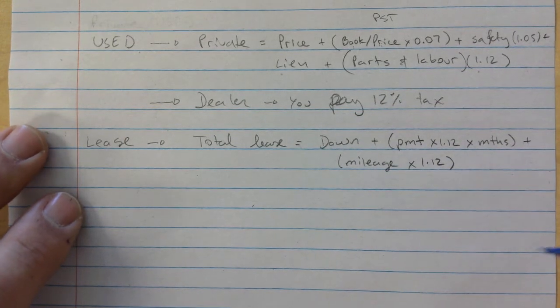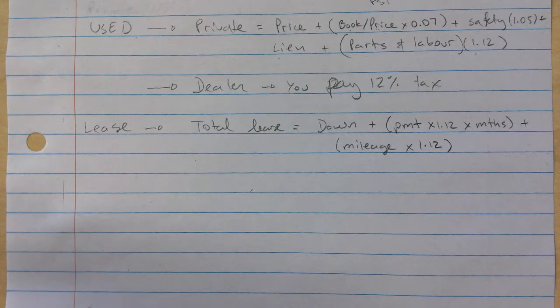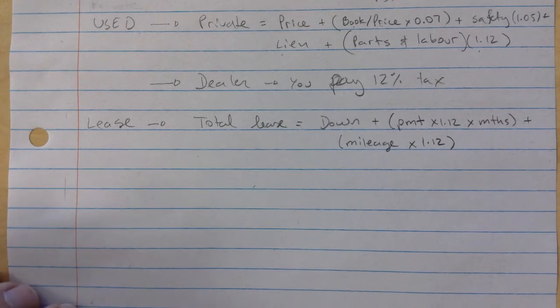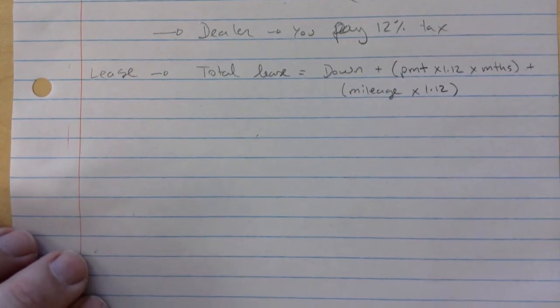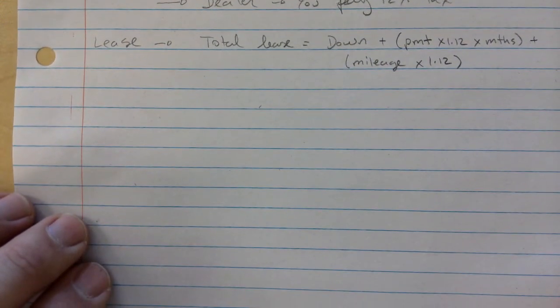So you would have to figure out mileage, like how much did you go over by, and then multiply that by 1.12. They might be slightly different in your booklets. Just an overview.